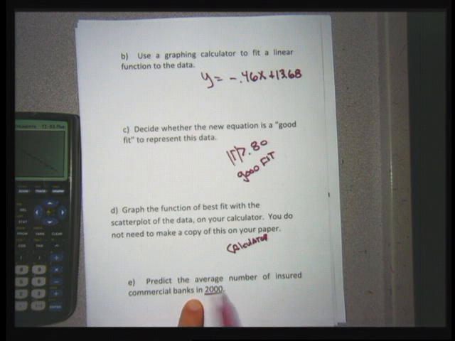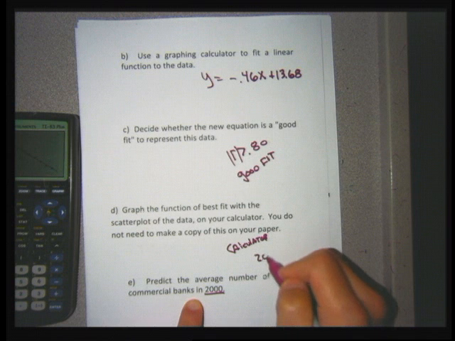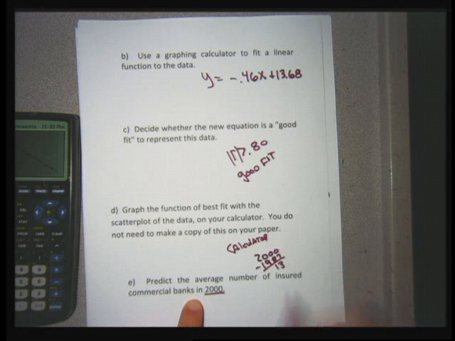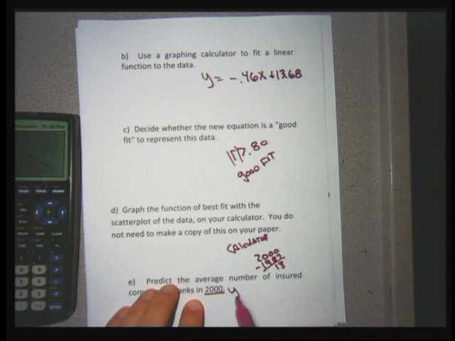For the year 2000, the number I'm going to plug in, I'm going to go 2000 minus 1987. And I'm going to get 13. I need to plug into the equation. X stands for the year, Y stands for the number of banks. Into the equation, I'm going to plug in 13 for X because 13 is going to represent the year 2000.